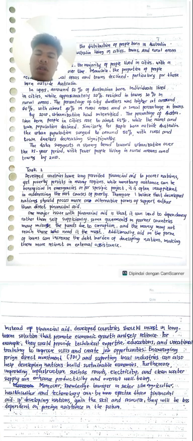One major issue with financial aid is that it can lead to dependency rather than self-sufficiency. Some governments in the poorest countries may misuse the funds due to corruption, and the money may not reach those who need it the most. Additionally, aid in the form of loans can increase the debt burden of developing nations, making them more reliant on external assistance.